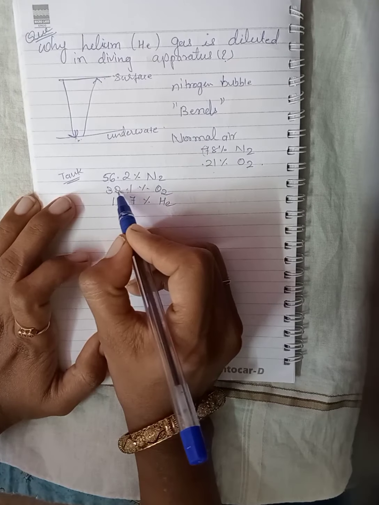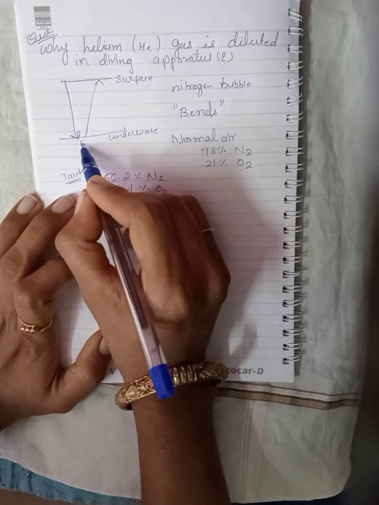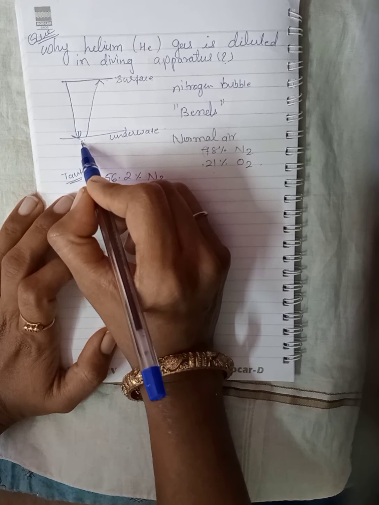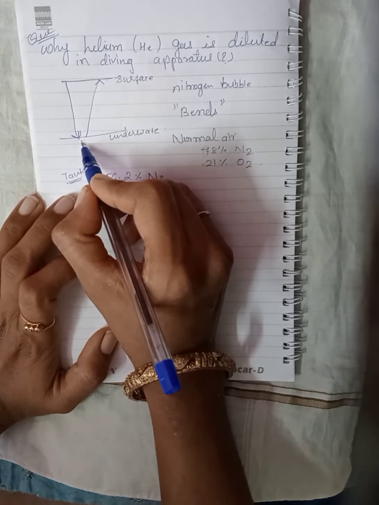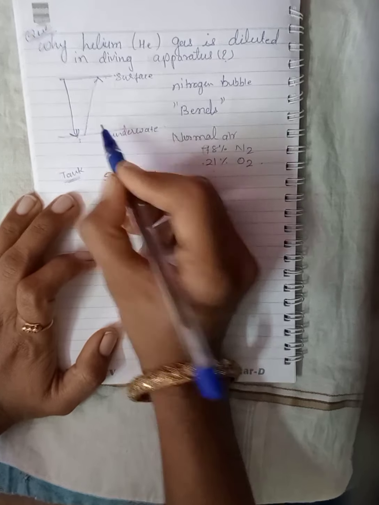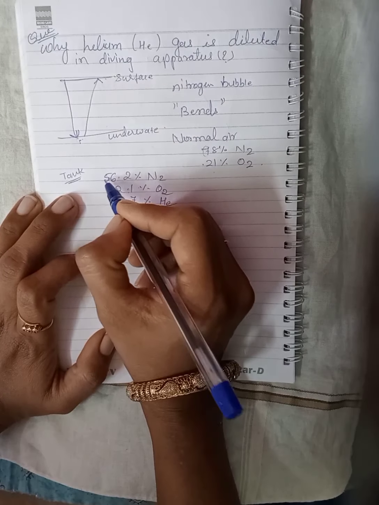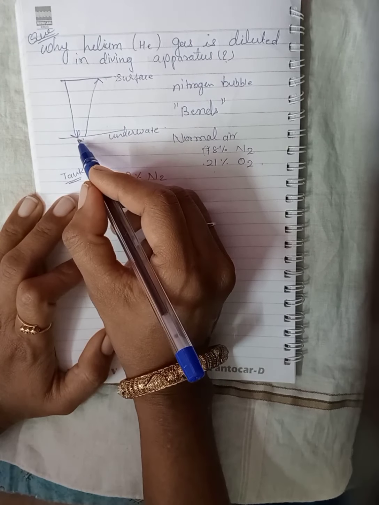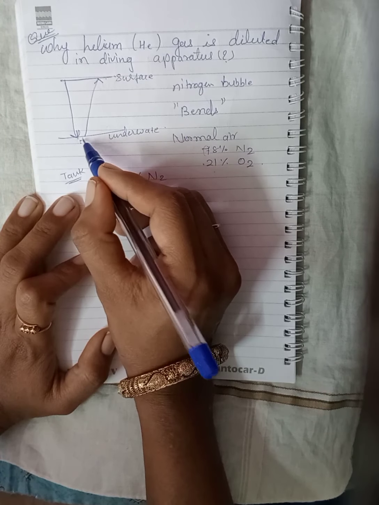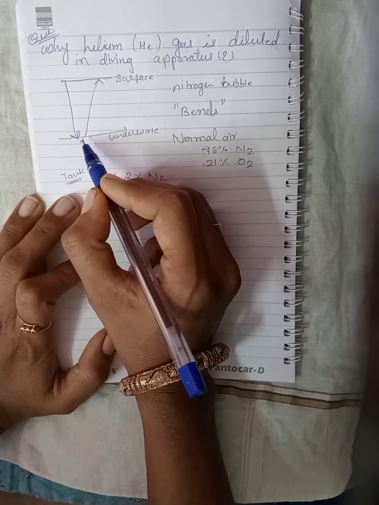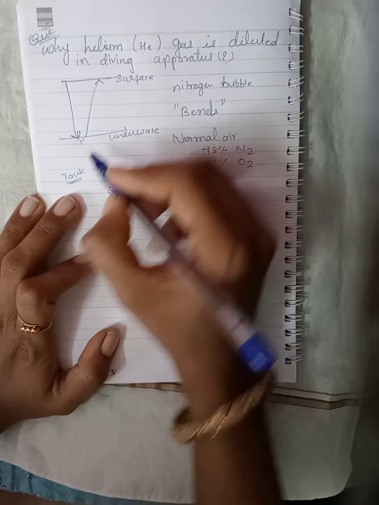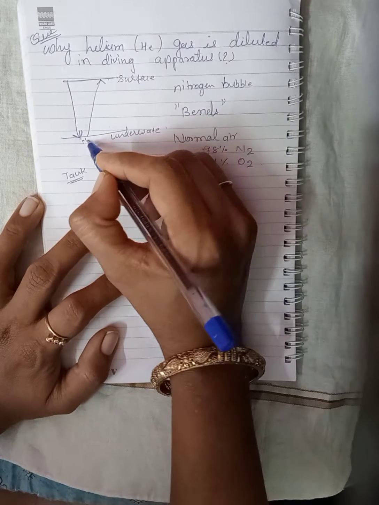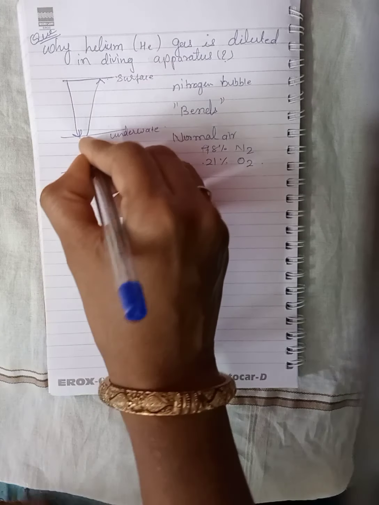But here the oxygen which is dissolved in the scuba diver's blood underwater will be used by many metabolic processes and in oxidation processes, so there will be no problem. The problem is with nitrogen: it is not used by any cells and remains in the blood as dissolved. Along with that, the 11.7% helium will also be dissolved.